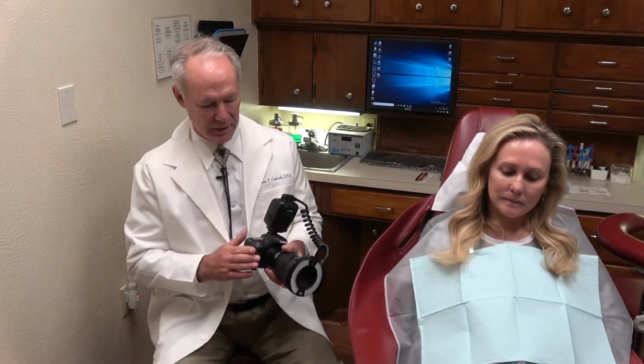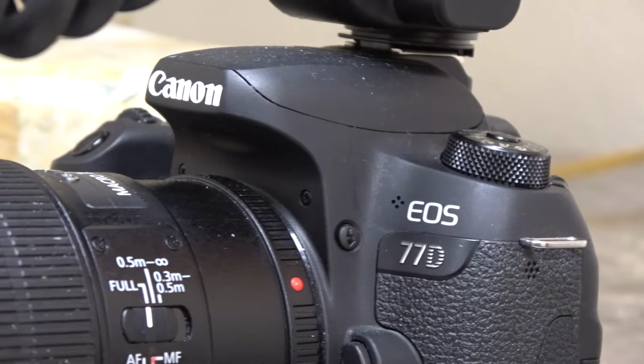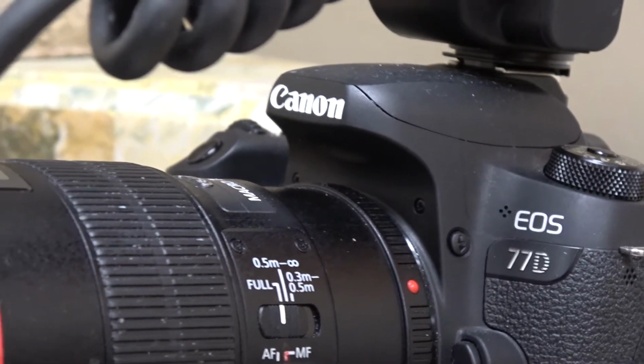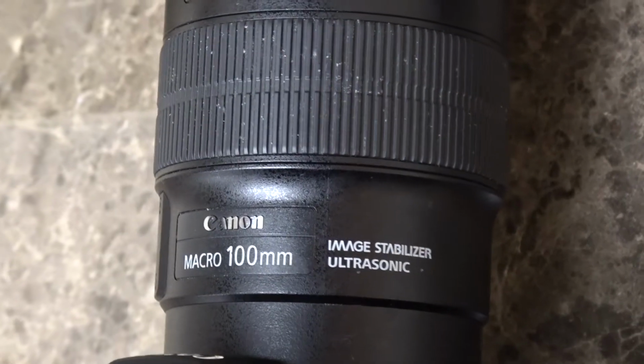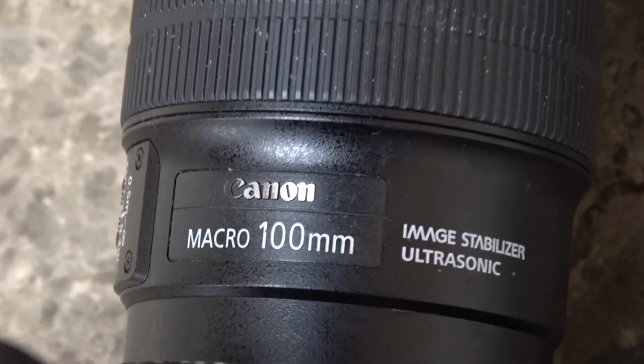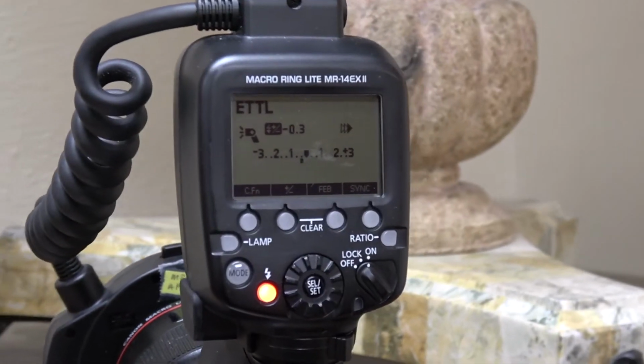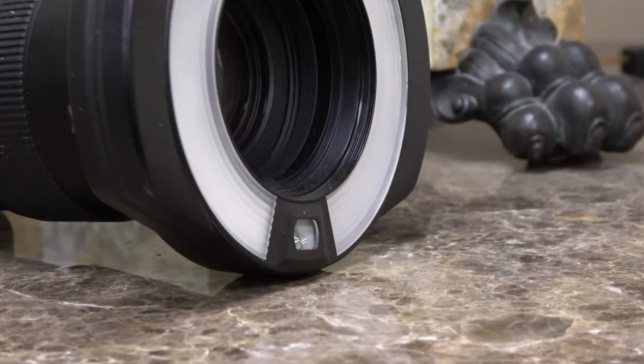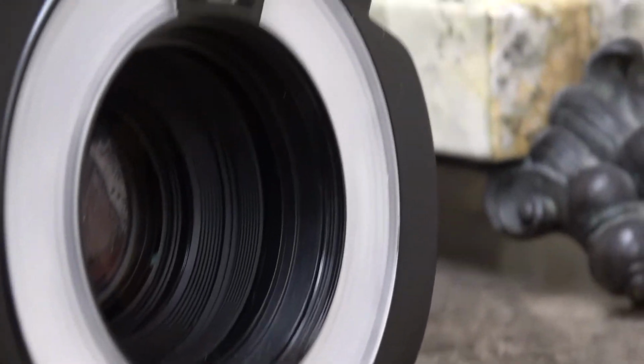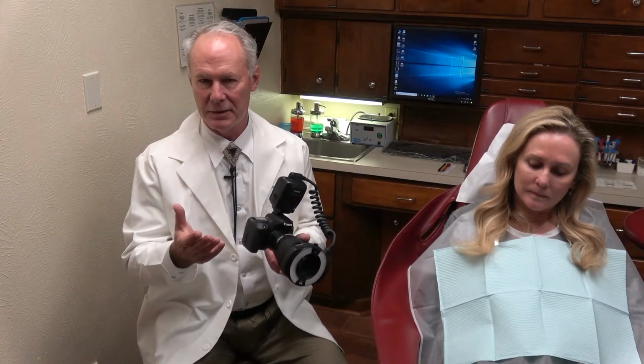Now, this is the camera I'm using right now. This is a Canon 77D body, a Canon micro 100mm lens, and a Canon macro ring light MR14EX2. I used Nikon for many years. This is a very effective and fairly simple camera.